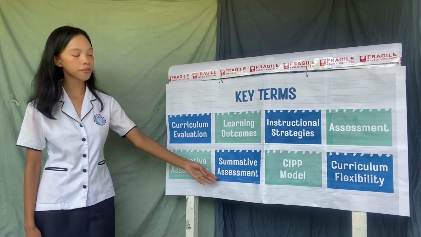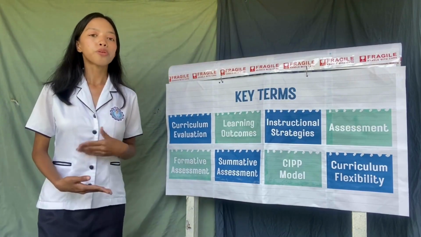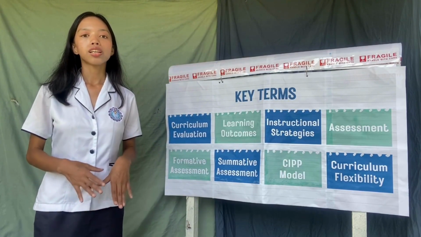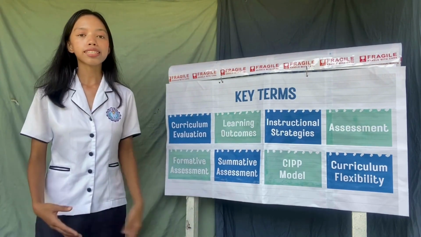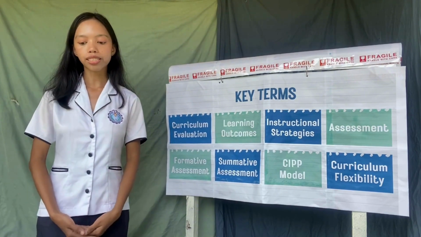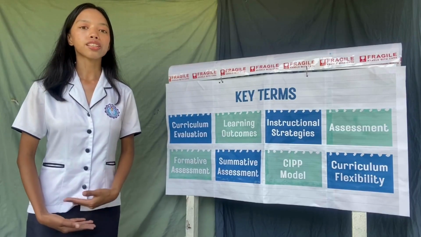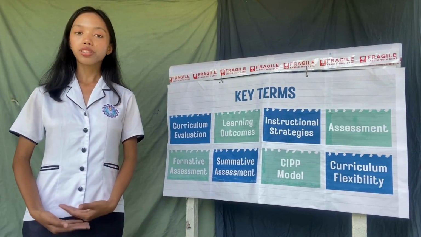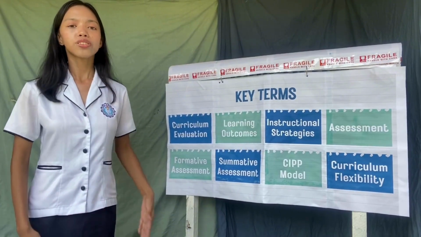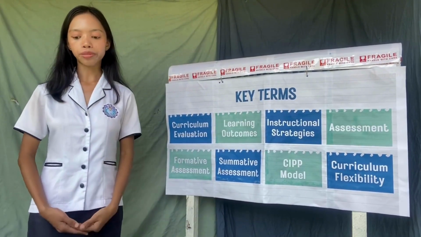Next is summative assessment. So if formative assessment is given during the lesson, summative assessment is given after the lessons or after a quarter or term. This is done after instruction to see if students really learned.